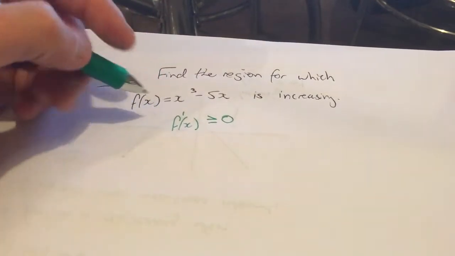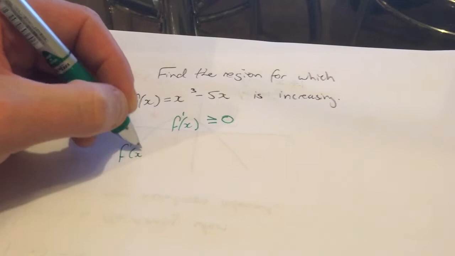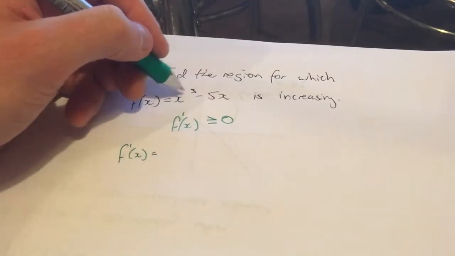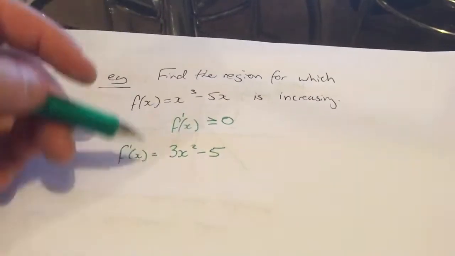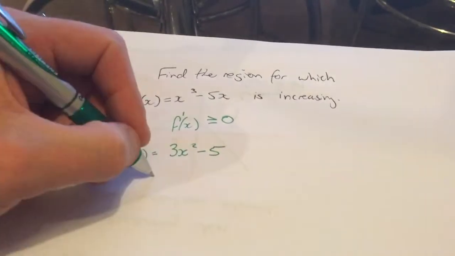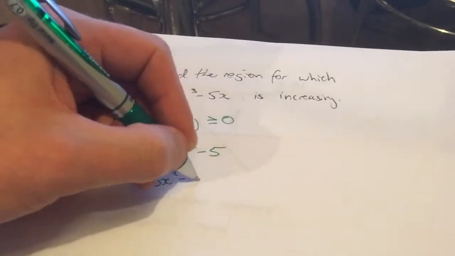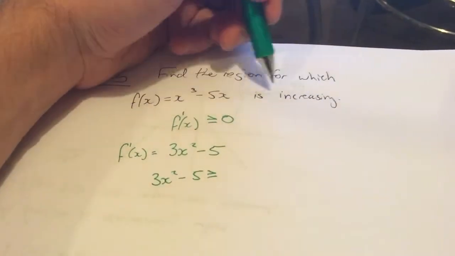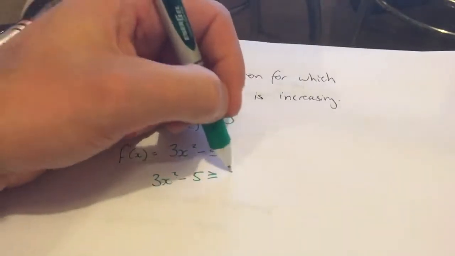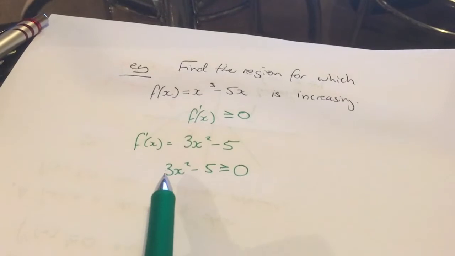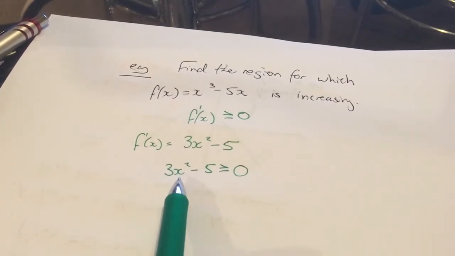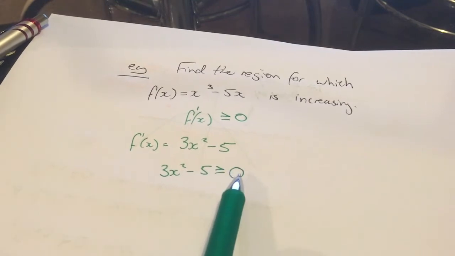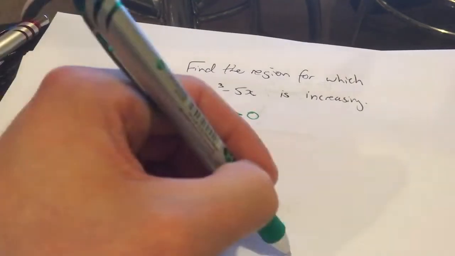So step 1 is to find f'(x), which is going to be 3x² - 5. And that is going to be greater than or equal to 0, because that's what we're trying to find when it's increasing. To solve this, we've got an x² graph and we want to find when it's greater than or equal to 0.